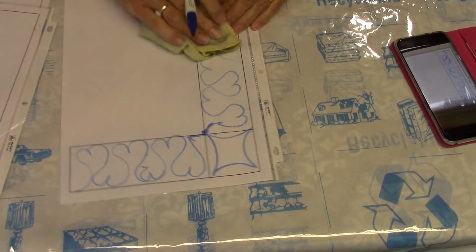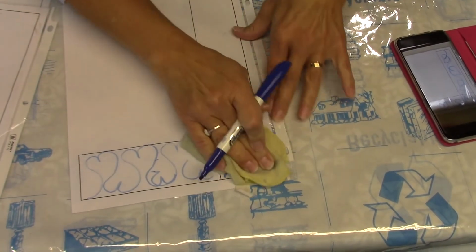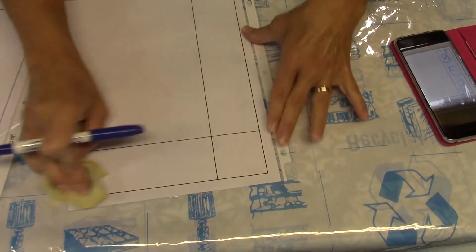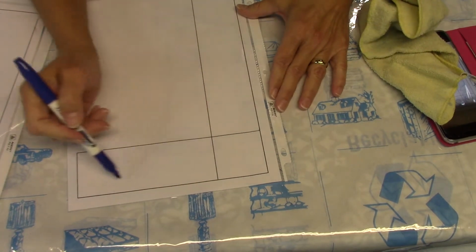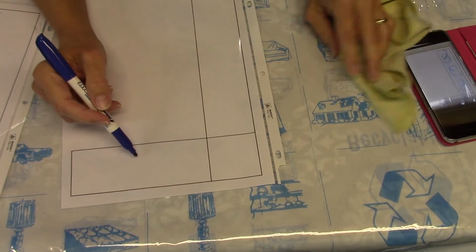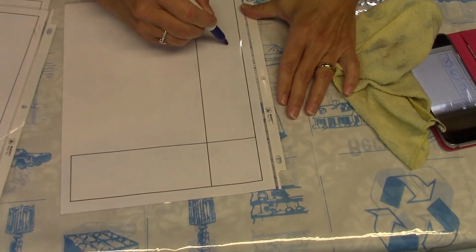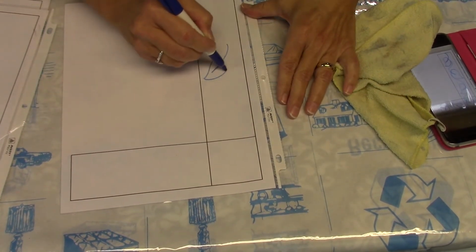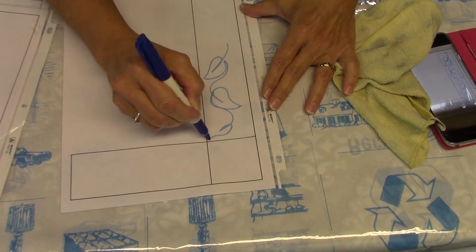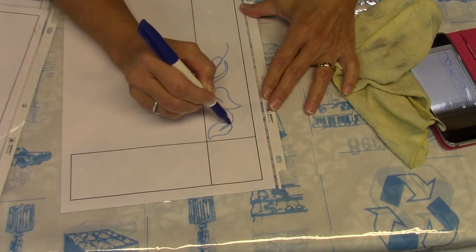Now if I was doing a leaf design, leaf designs are really good for a design that you want to just continue on, like in your mitered corner. And we're going to kind of end here.